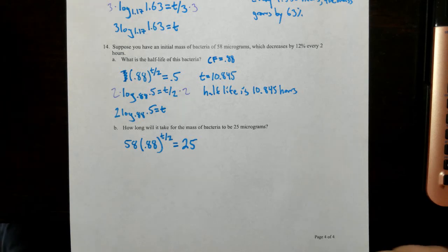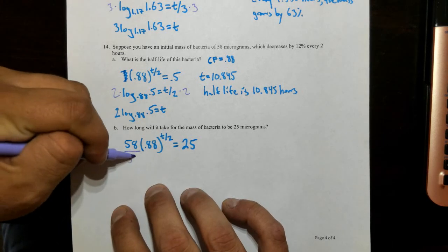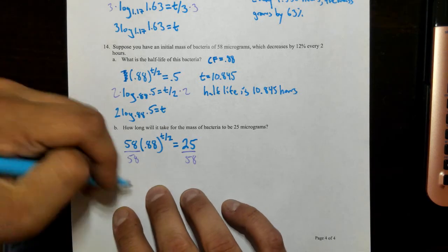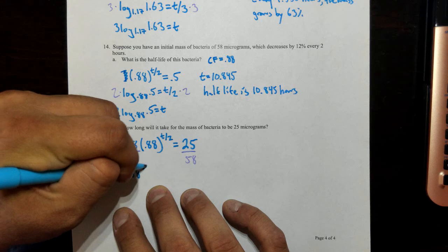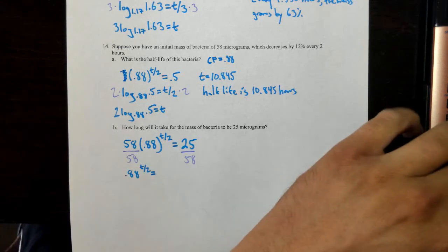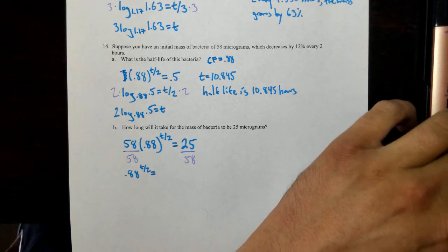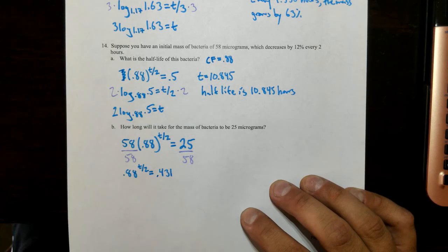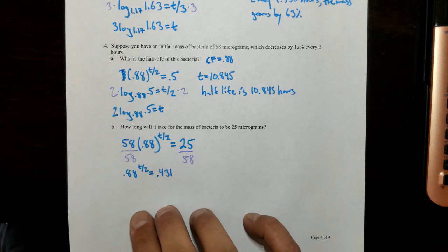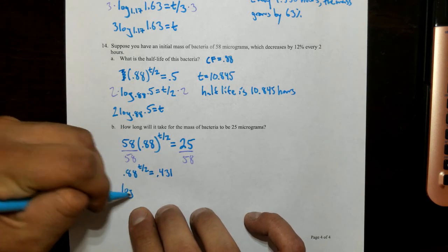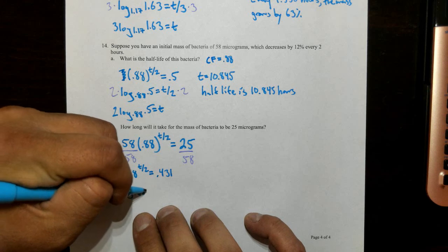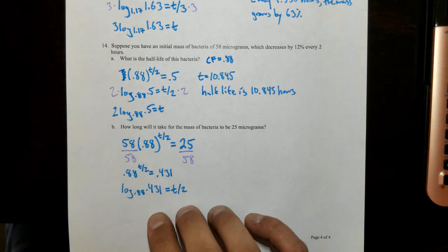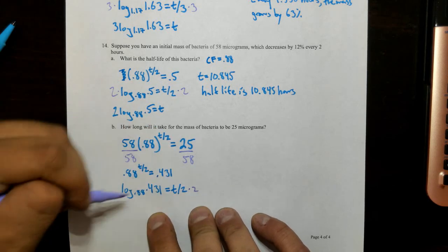So we can go ahead and divide both sides by 58. We have 0.88 to the t over 2 power is equal to roughly 0.431, and then put it into log form. Again, multiply by 2 because we're solving for t.